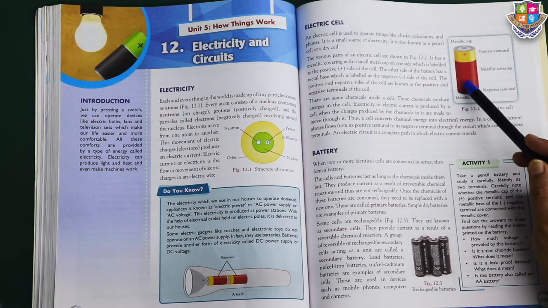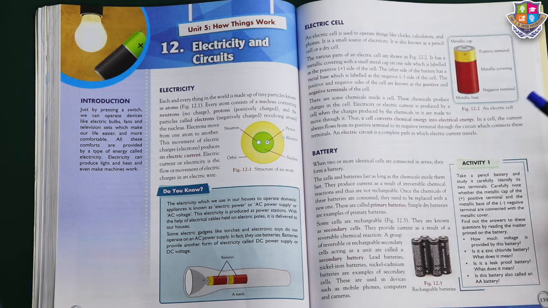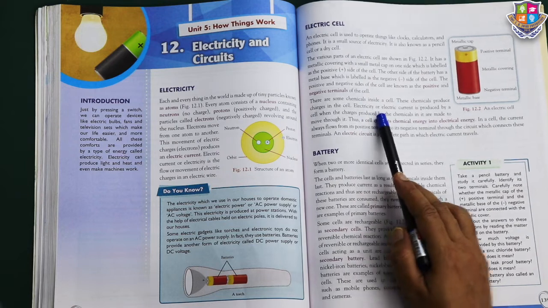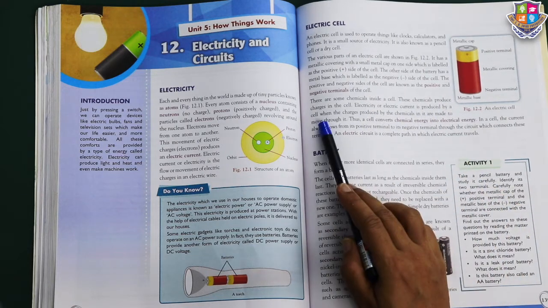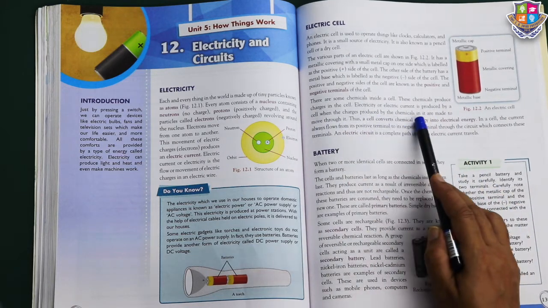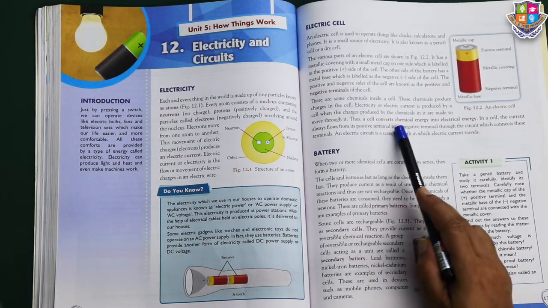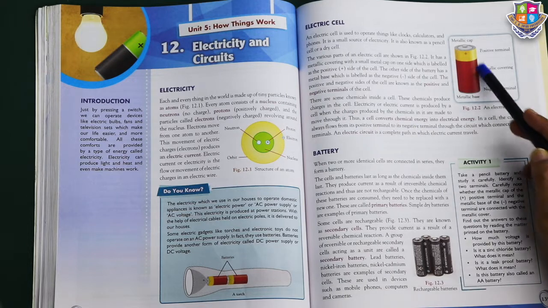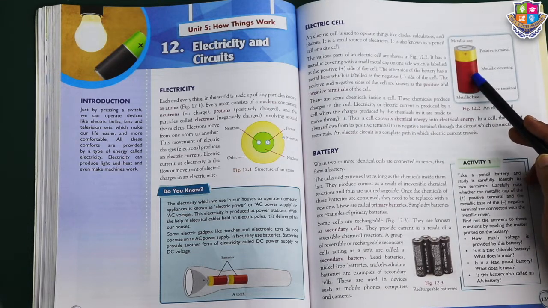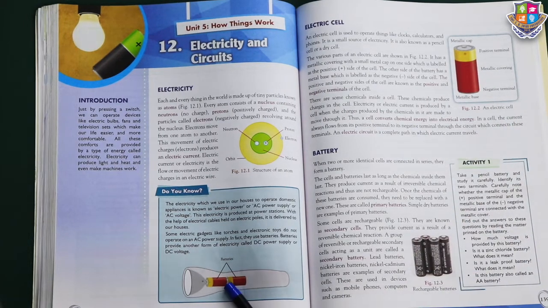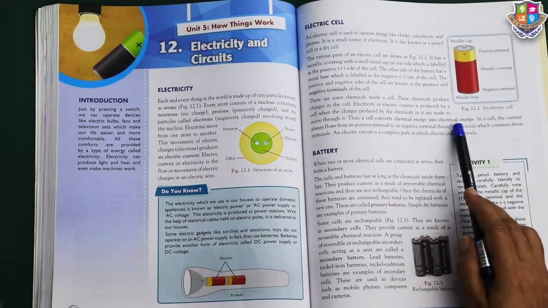So these charges are produced. Okay, so electricity or electric current is produced by the cell when the charges produced by the chemicals in it are made to move through it. Thus a cell converts chemical energy into, अब इसमें केमिकल था तो केमिकल एनर्जी थी, और हम लोगों ने टॉर्च में लगाया तो किसमें चेंज हो गई, इलेक्ट्रिकल एनर्जी में.